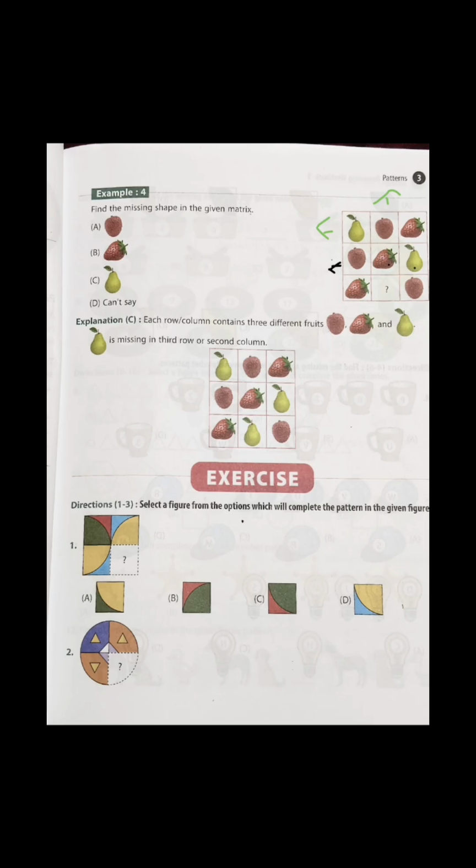So in every single column you can see that every fruit is present over one group. So what is missing here? So yes, guava is not present over here. So C is the correct answer.